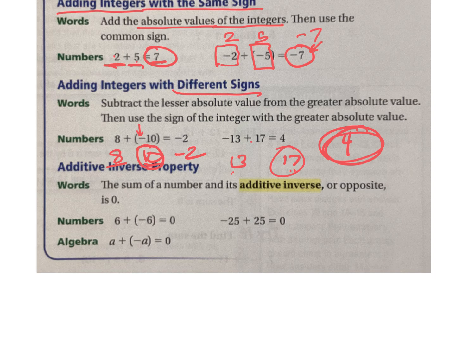Now, there is something called the additive inverse property. And that's a big word, a big kind of idea just to say the sum of a number and its additive inverse, or its opposite, is always 0. So if you have a 6 plus a negative 6, you're going to have 0. If you have a negative 25 and you add its opposite, which is a positive 25, you're going to get to 0. So whatever you have and you add its opposite, you will have 0. All right.